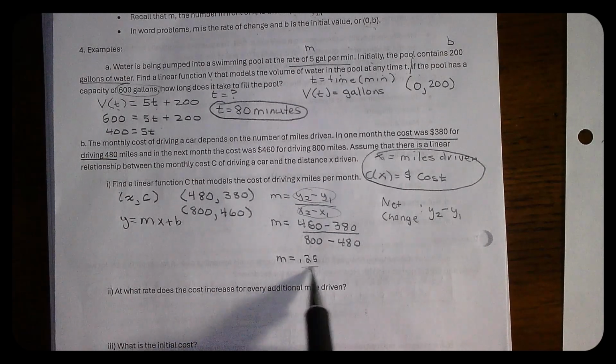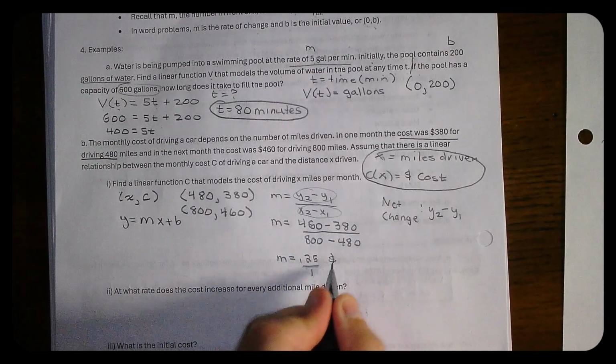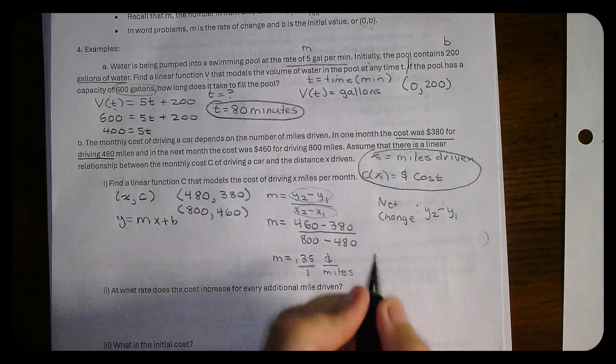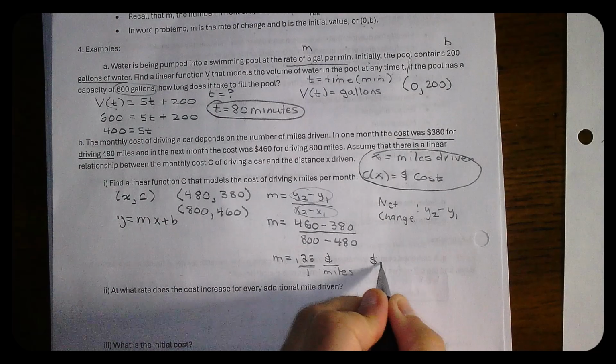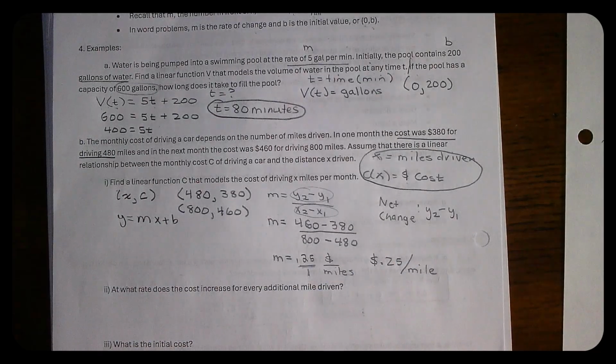And I want that x unit to be 1. So what this means is the y unit is dollars and the x unit is miles. So if we were going to interpret this, it would be, it's going to cost me 25 cents per mile. That's the rate of change there.